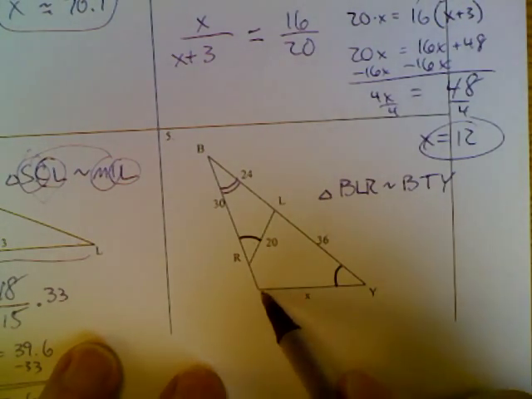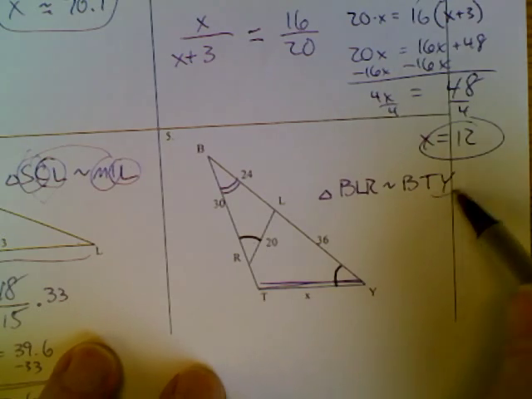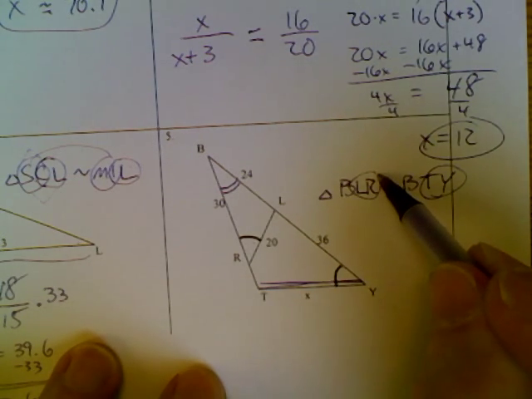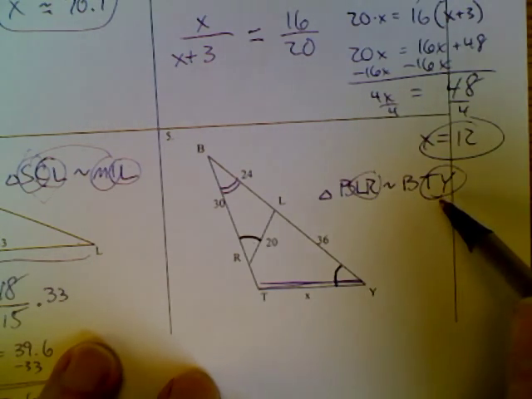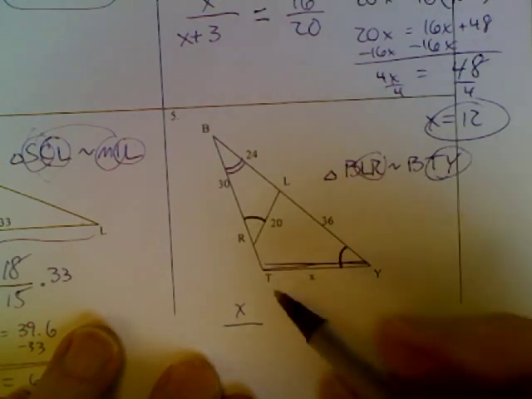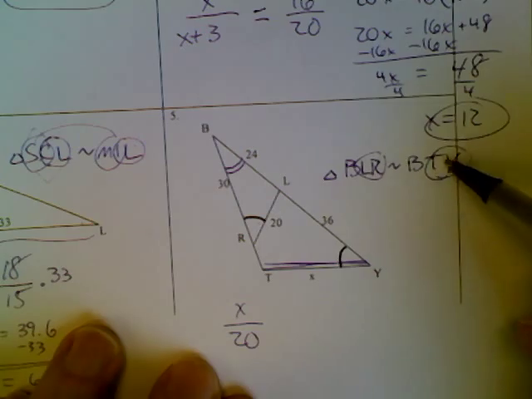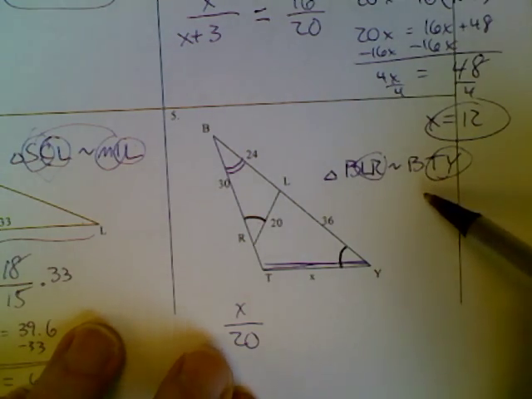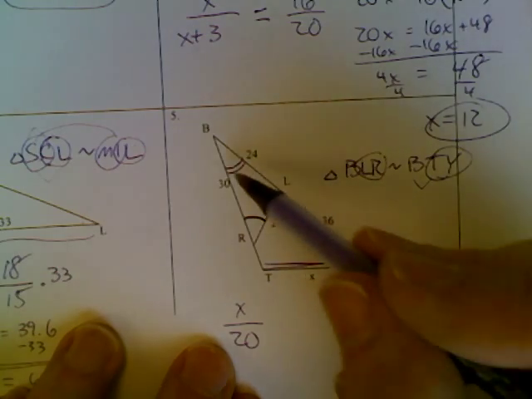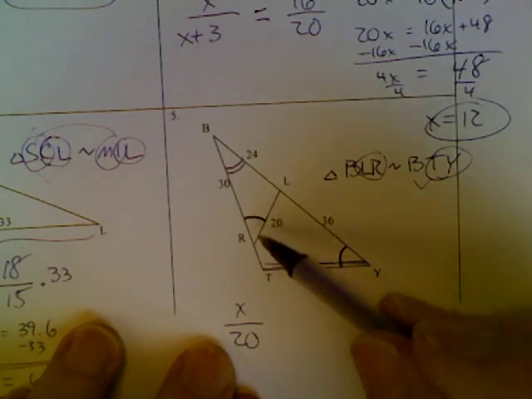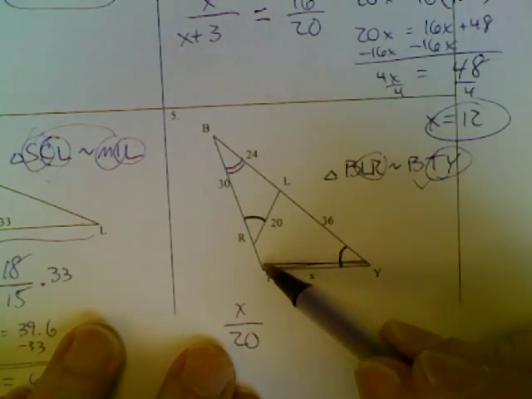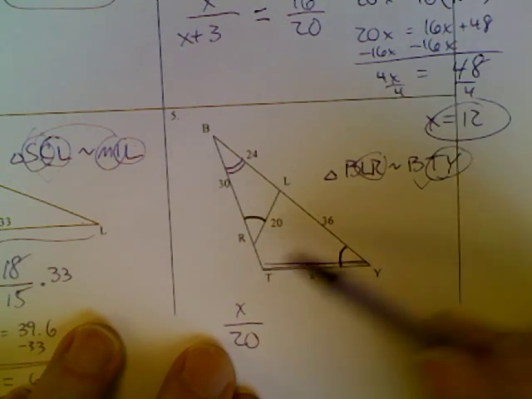Okay, now I know how things match up. The X comes from TY, which matches up with LR. So I'm going to put X over LR is 20. Now I need another side from the big triangle, BTY. Let's see, BT, I don't know what BT is. I only know how long BR is. I don't know how long that is. What about the other side?